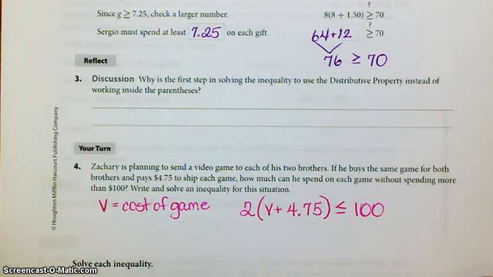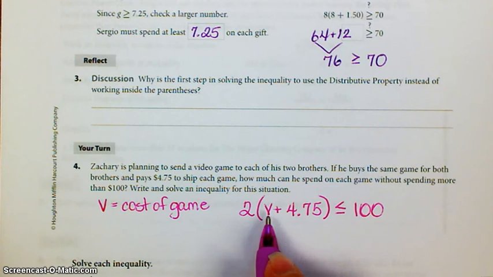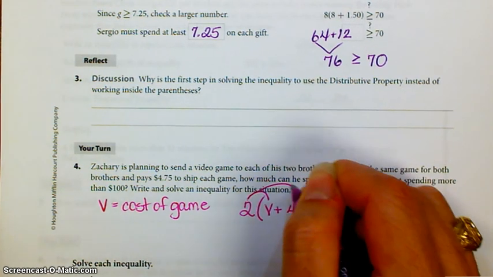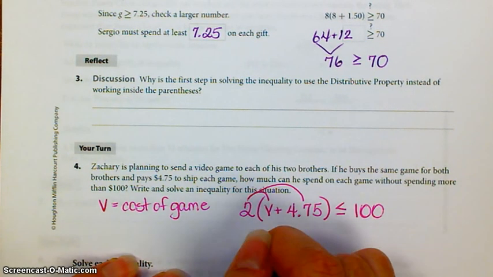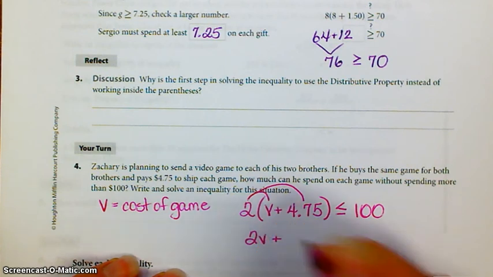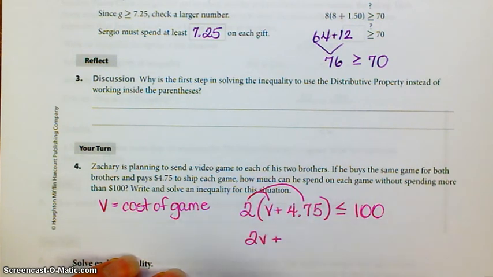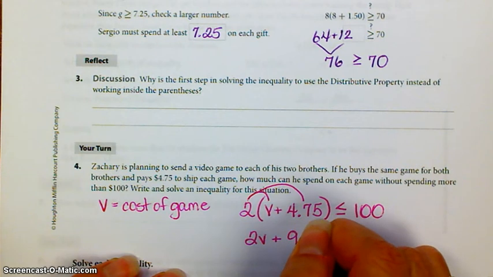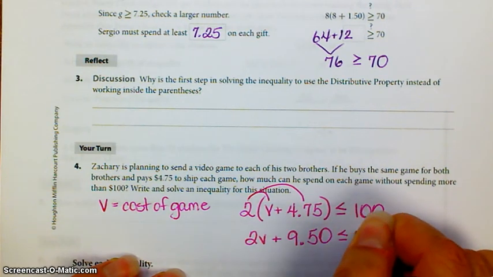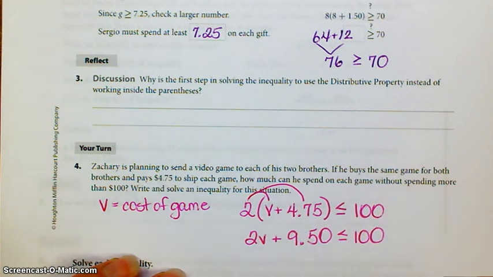Okay, so I've just kind of thought it through and built my equation. And then, like I said, because I can't deal with a variable plus a number, I have to do the distributive property and solve for the variable rather than trying to add these together. All right, so 2 times V and 2 times 4.75. That's the distributive property. So 2V plus 2 times 4.75 is going to be $9.50. And all of that has got to be less than 100.